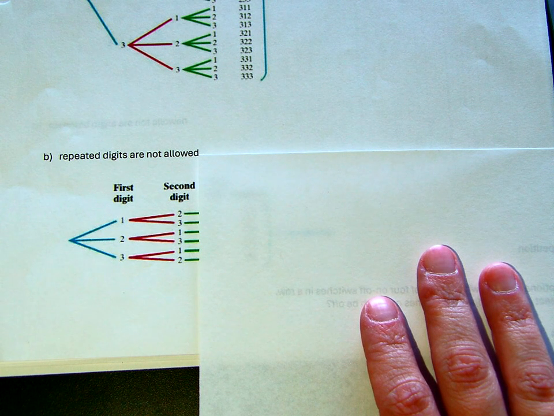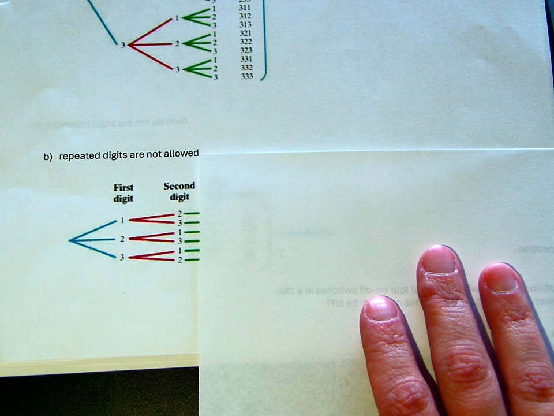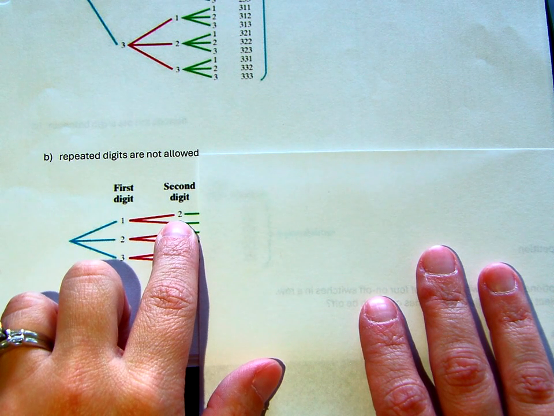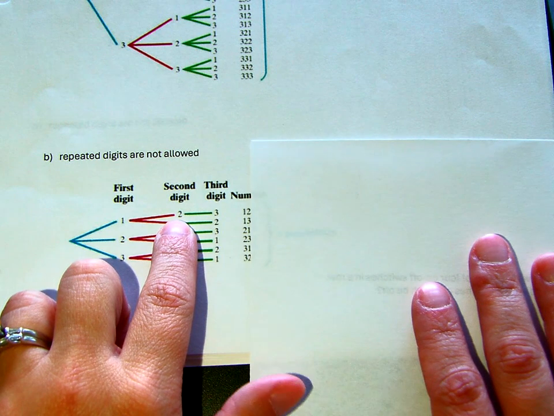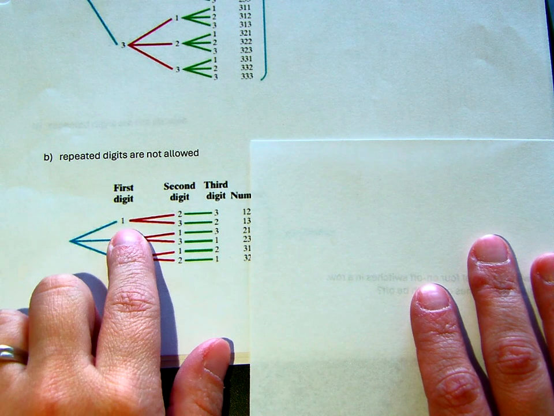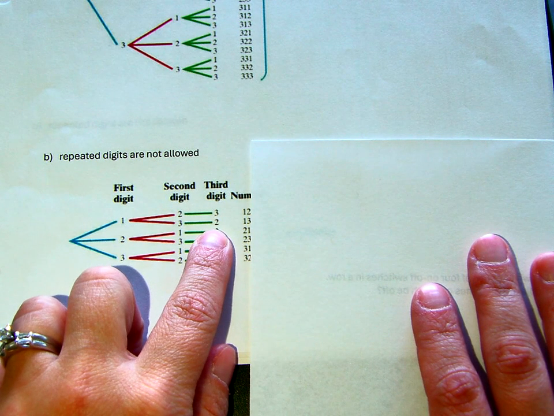And then from there, because no repeated digits are allowed, if I have a first digit of 1 and a second digit of 2, that forces my third digit to be a 3. There's only one option. If my first digit's a 1 and my second digit's a 3, that forces my third digit to be a 2. So there's a lot less options that happen because I cannot repeat.